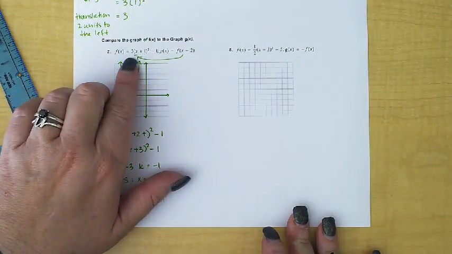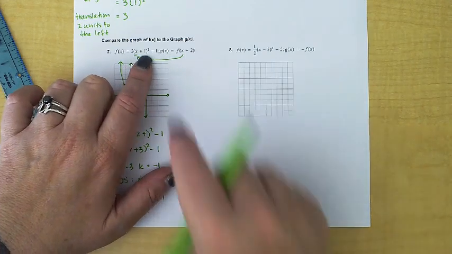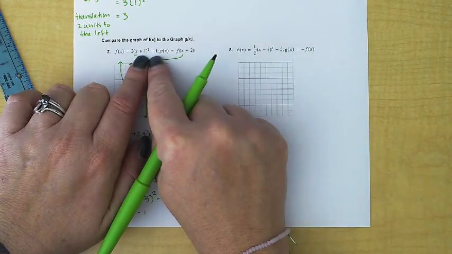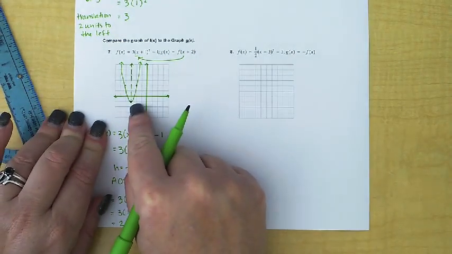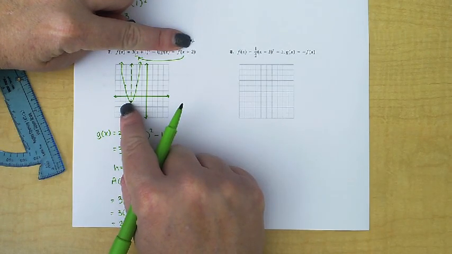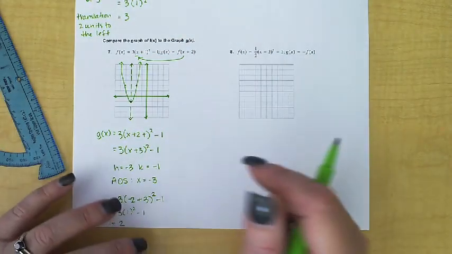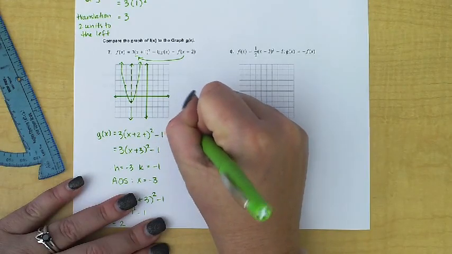Now, if I had just graphed this f of x without really even doing too much, I know that my vertex is -1, -1. It would have been right there. So as you can see, when we added that 2, it went ahead and shifted it 2 more over to the left. So when we compare the two, it translated 2 to the left, and nothing else really happened.